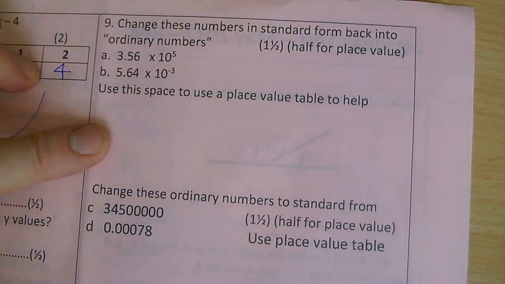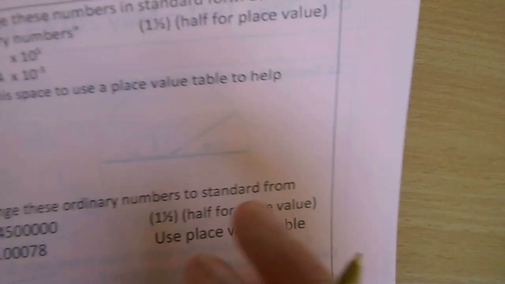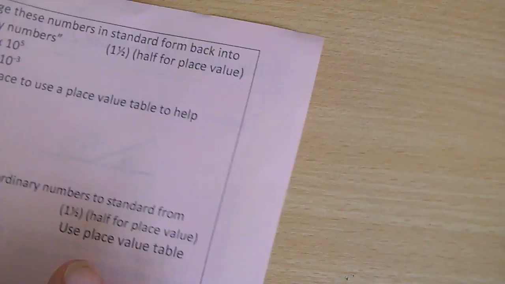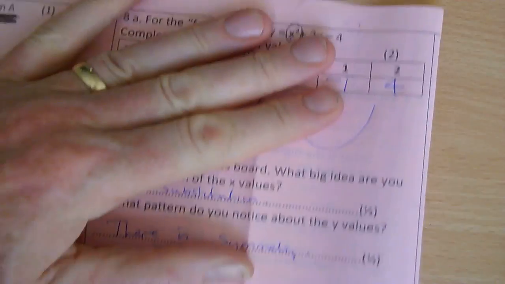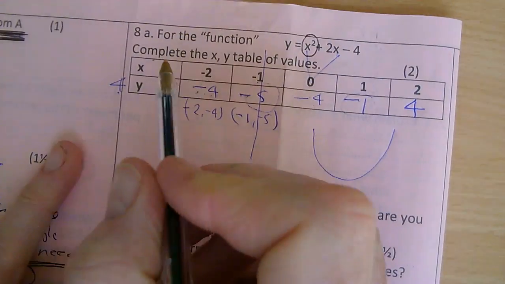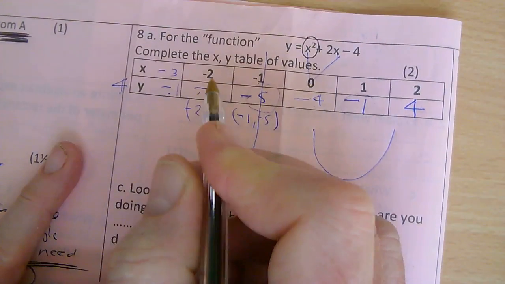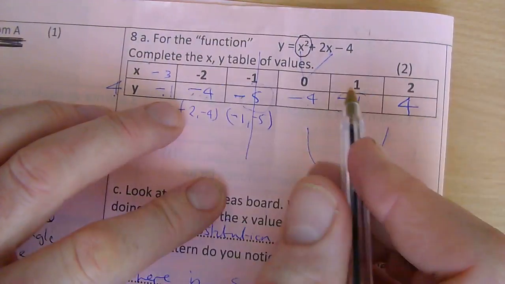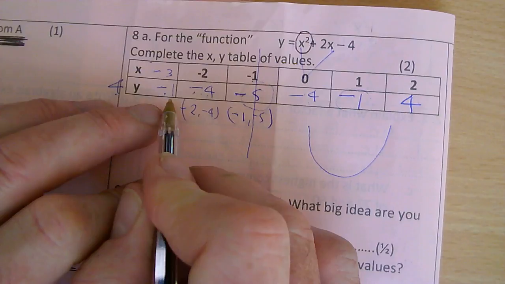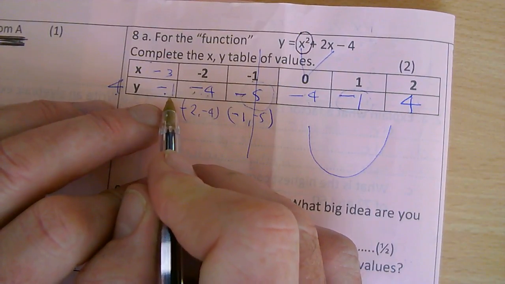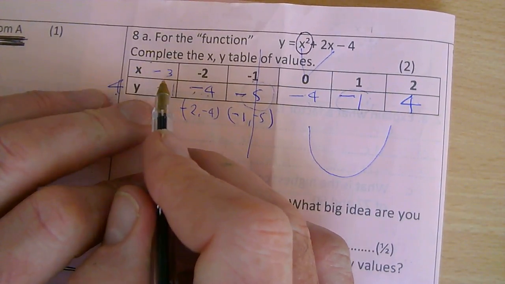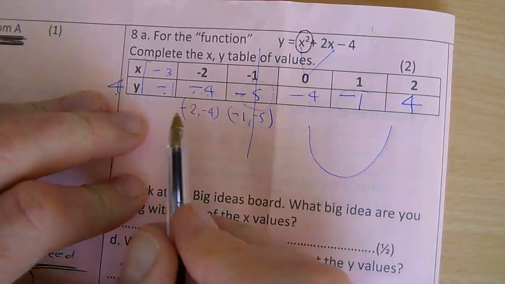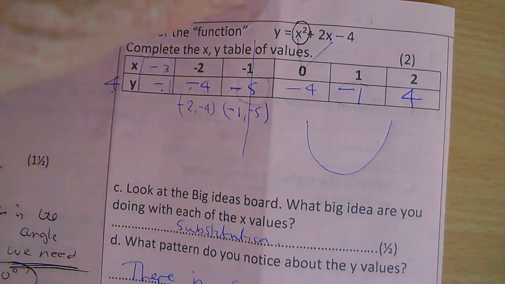Now, in case you're a little bit worried about question 8, let me just go back and show you question 8. I did change this, and I think I did put -3 in there as well. And I think I just made you find that value as well. So you might be thinking, oh, where's this? That's because I changed it for your test. And you will have seen the symmetry a lot better there.